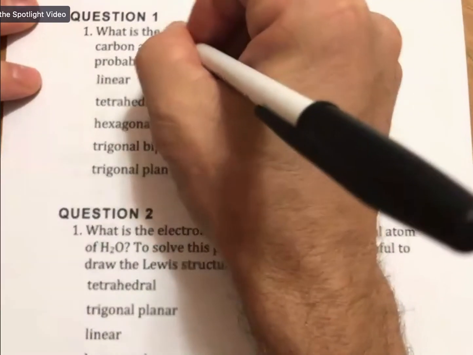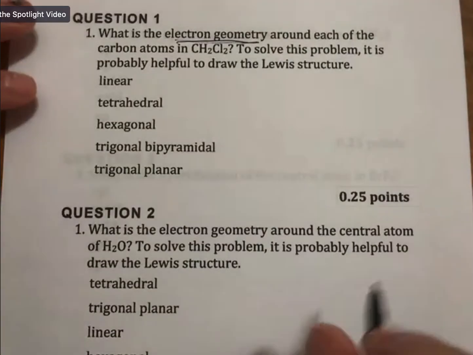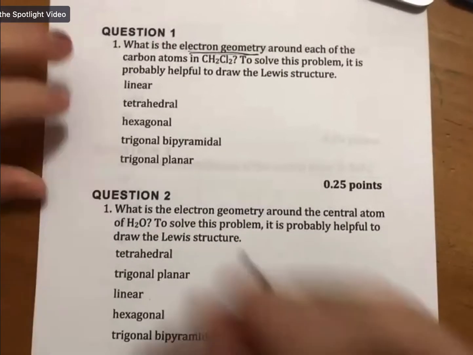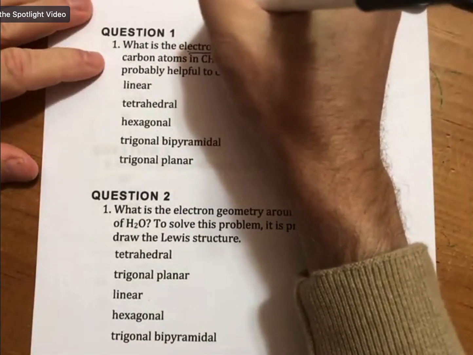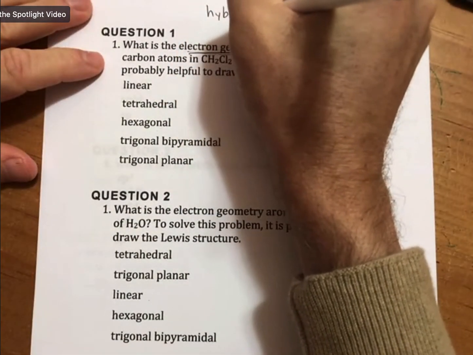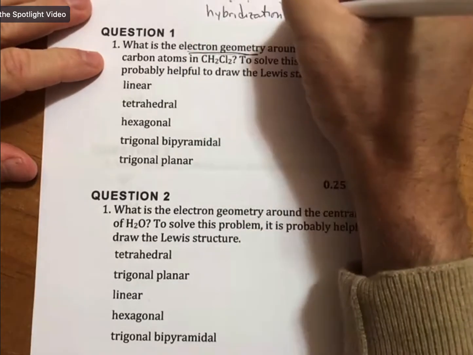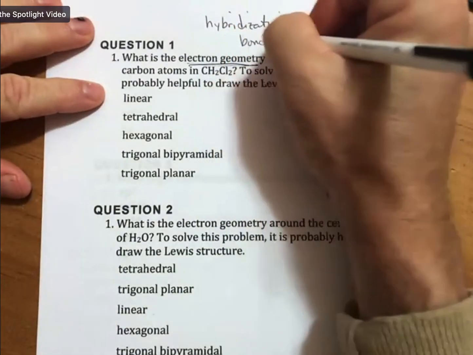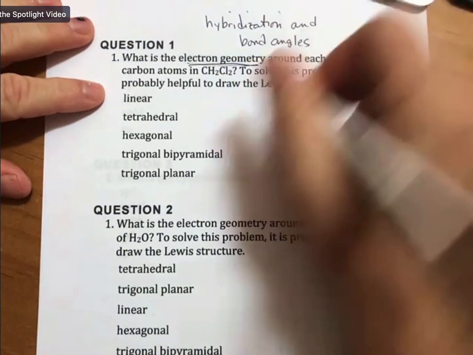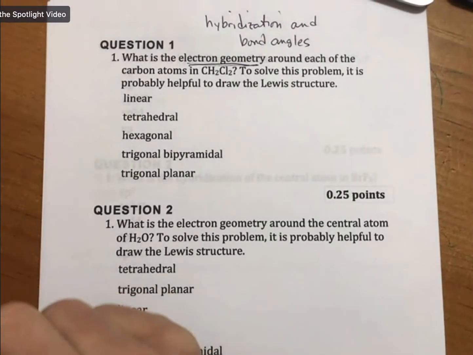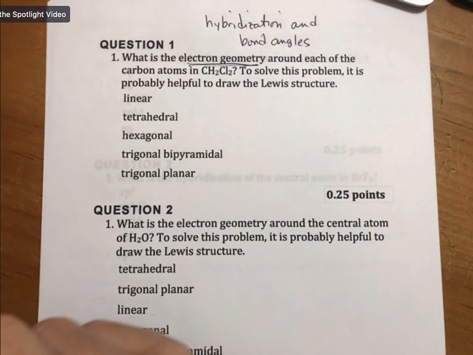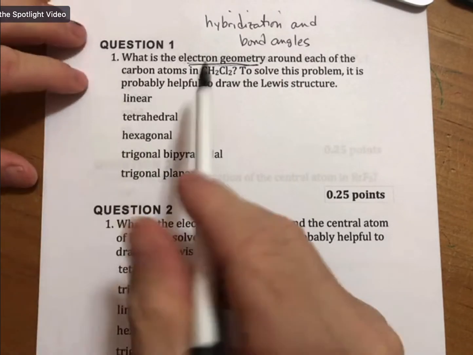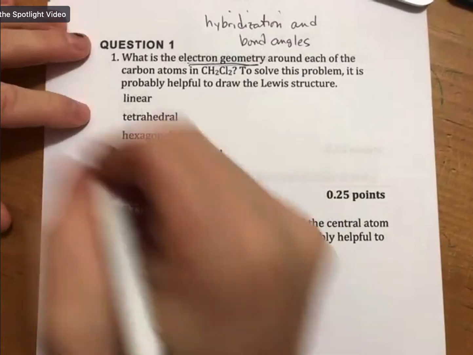Those are going to be electron geometry, hybridization, and bond angles. Because you'll get separate questions on all of these, and I think it'll be more helpful if we do all of these for all the examples that we do. And all 3 of these are related to the number of electron groups.